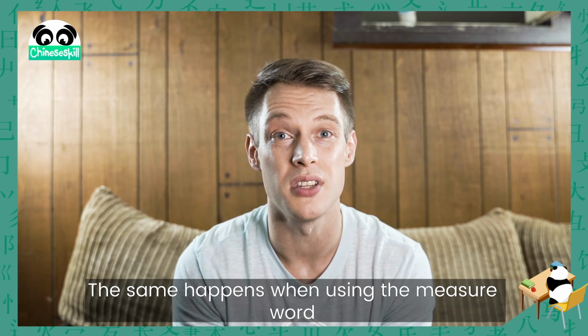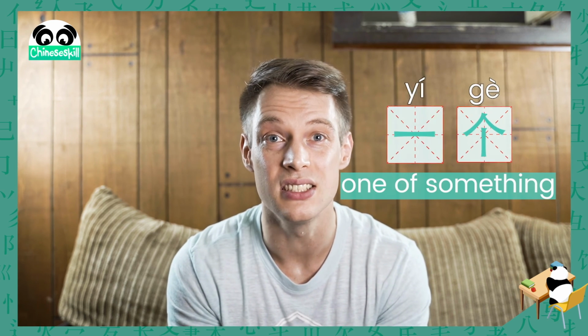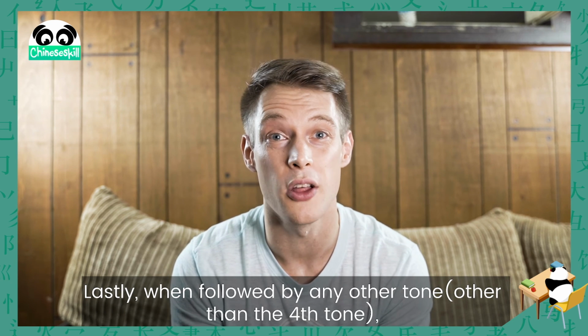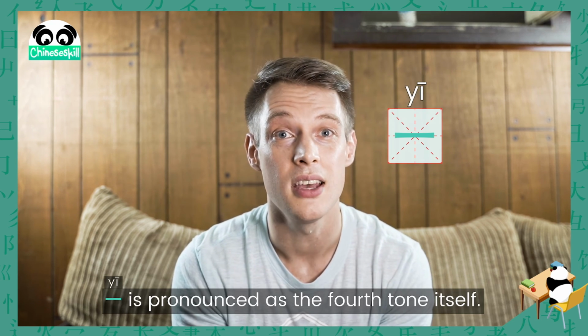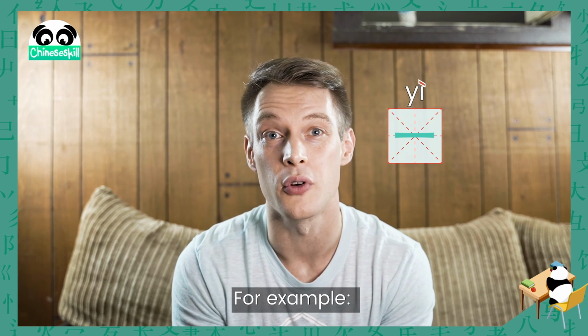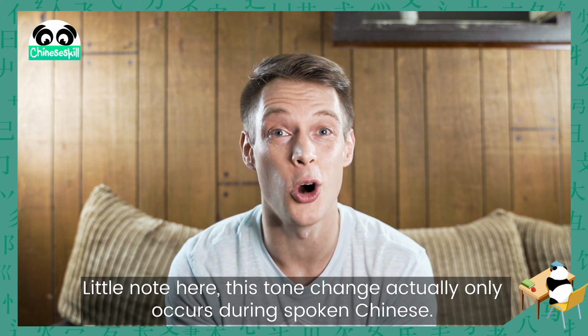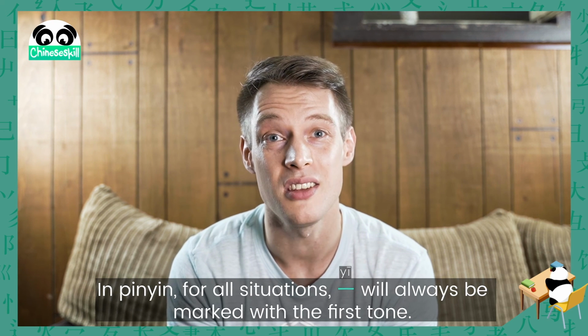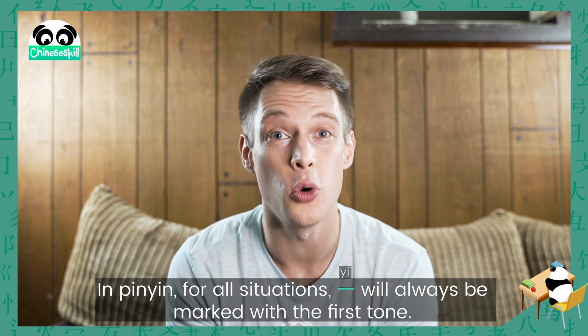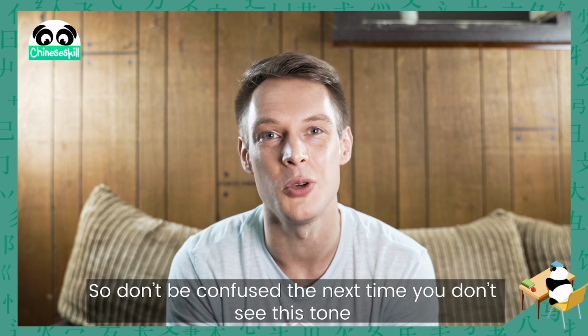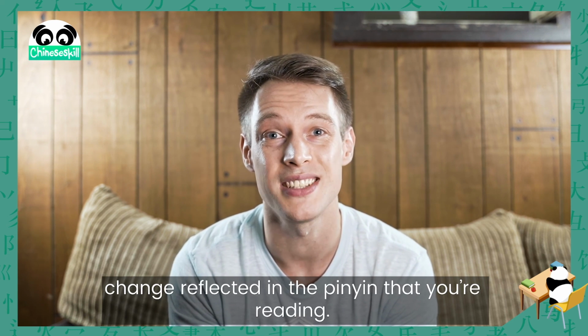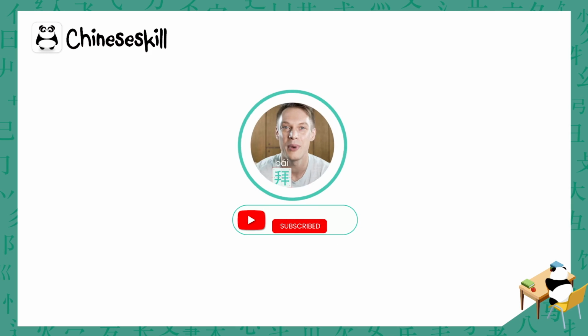The same thing happens when using the measure word 个, 一个 for one of something. Lastly, when followed by any other tone other than the fourth tone, 一 is pronounced as the fourth tone itself. For example, 一斤, one 斤, or 一杯 for one cup. Little note here, this tone change actually only occurs during spoken Chinese. In pinyin, for all situations, 一 will always be marked with the first tone. So don't be confused the next time you don't see this tone change reflected in the pinyin that you're reading. Bye bye!